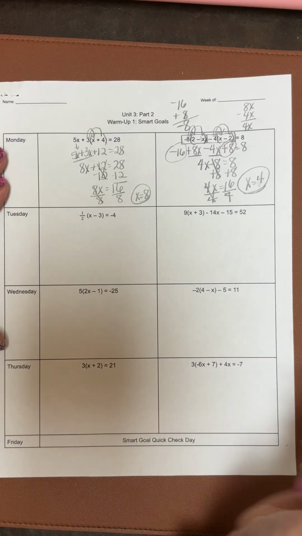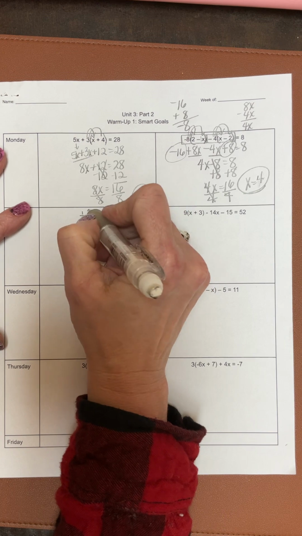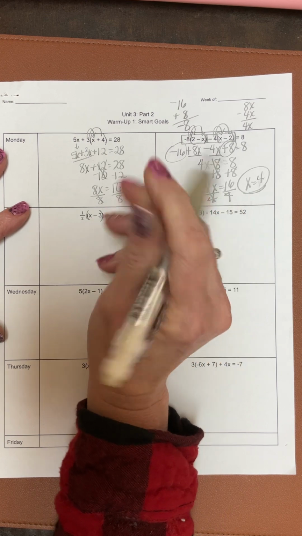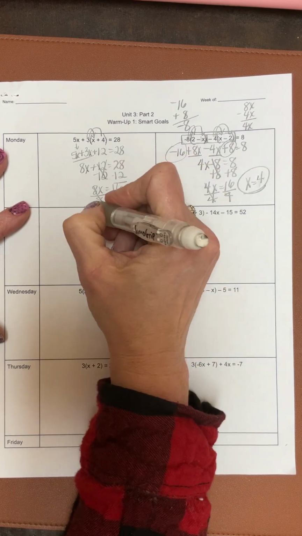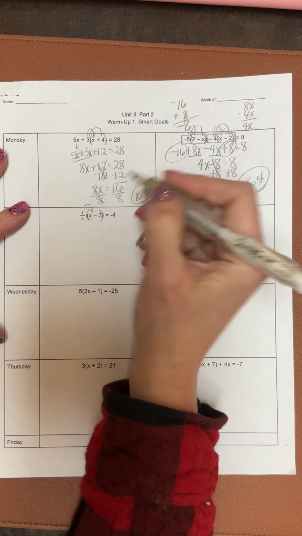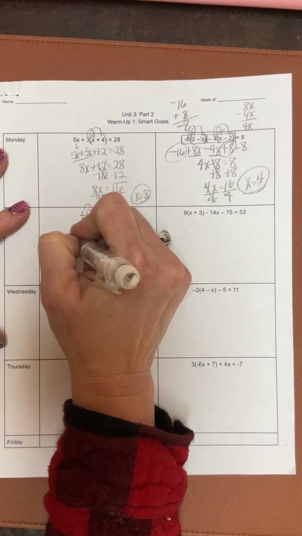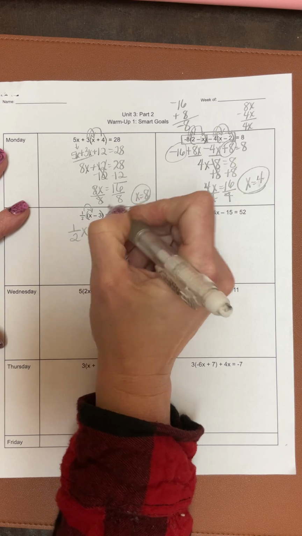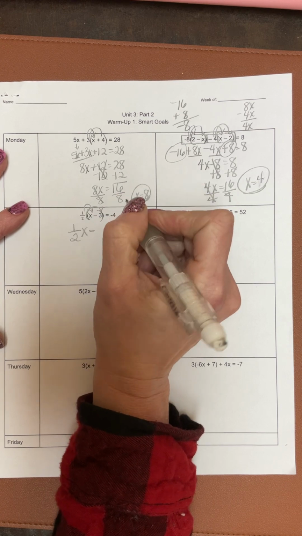Okay. For Tuesday, draw those parentheses to remind yourself that you have got to multiply this first. So 1/2 x times x is 1/2 x minus 1/2 times a -3.